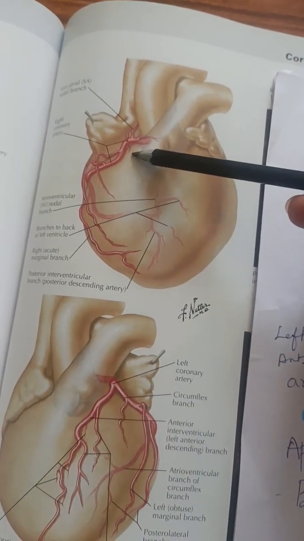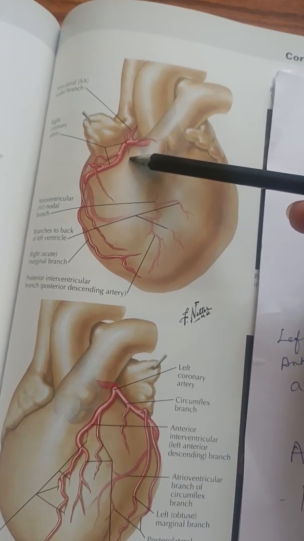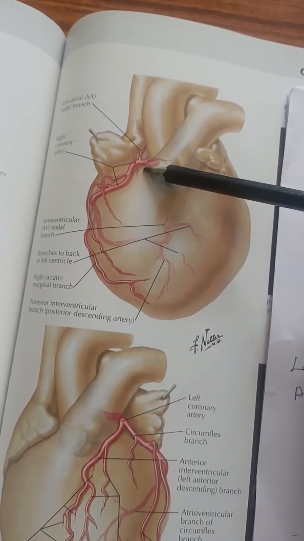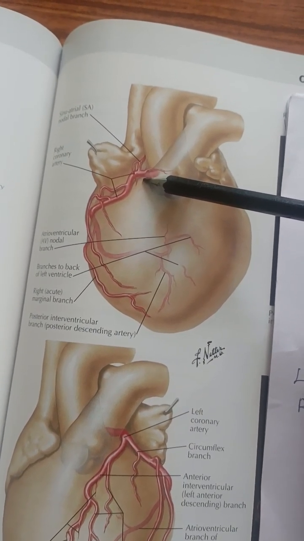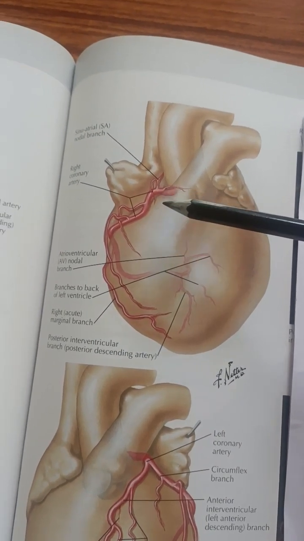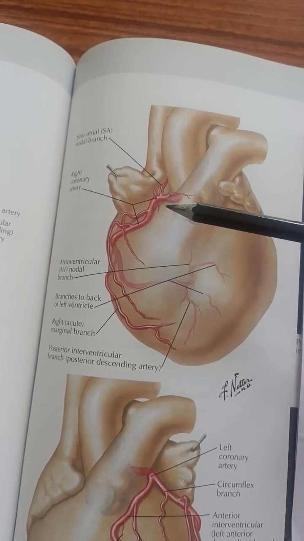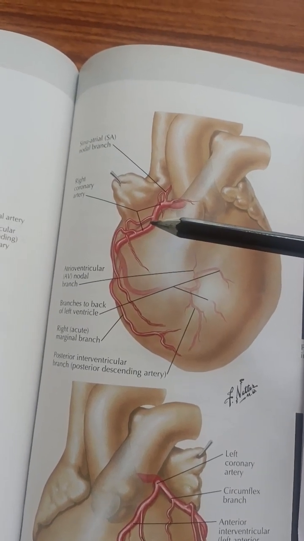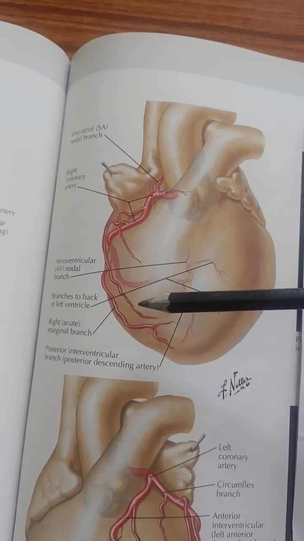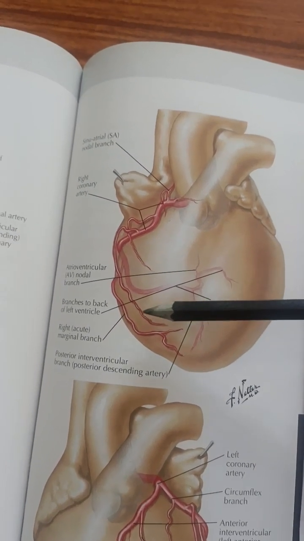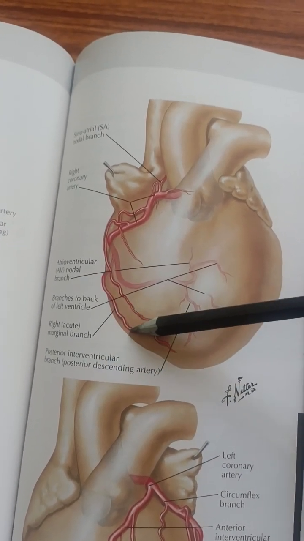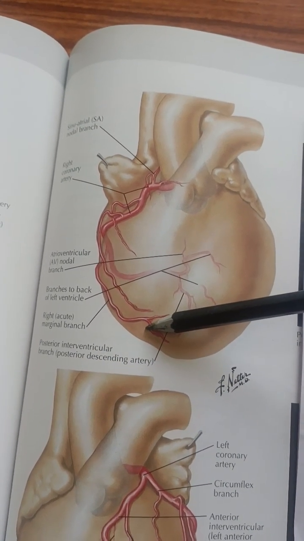So here we have the right coronary artery. It also gives two branches, and it arises from the anterior aortic sinus, and it gives many branches. Similarly, it also gives conus artery. Then it gives many of the interventricular branches all on the right side, and there is one important branch, that is right marginal artery. So that you have to notice. The marginal artery is this one. That is the right marginal artery.